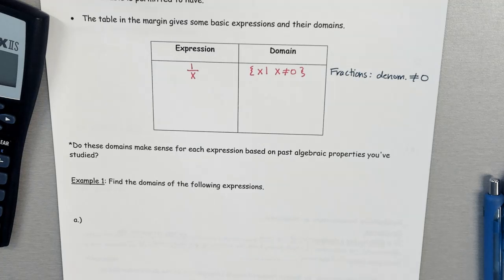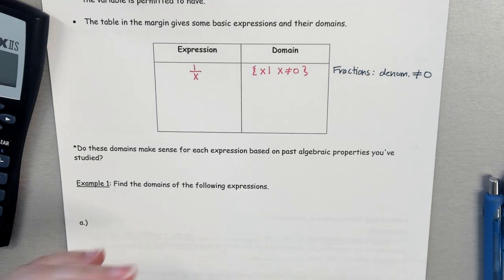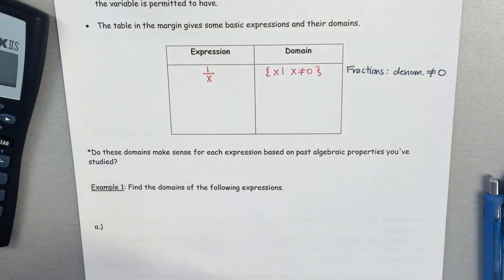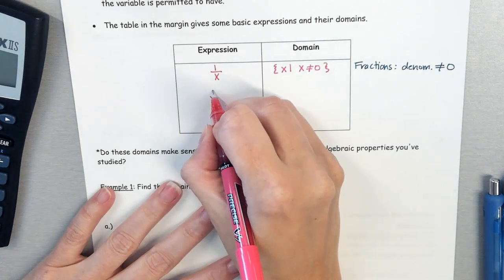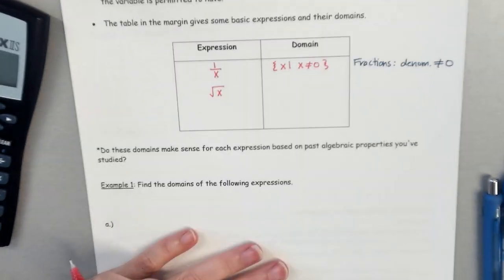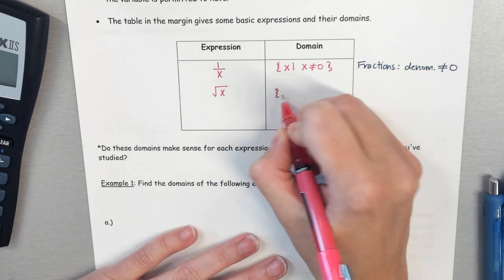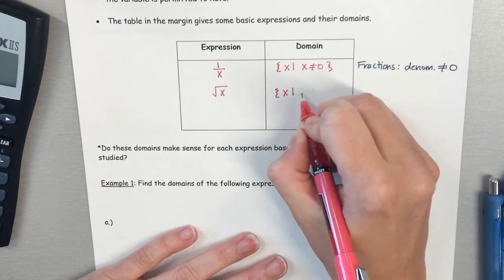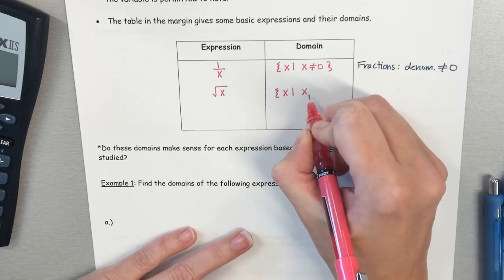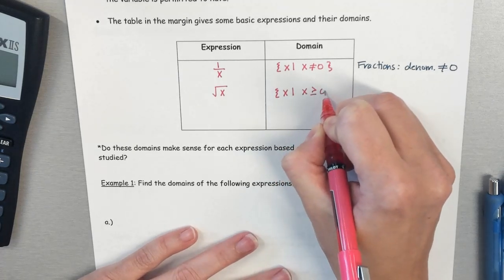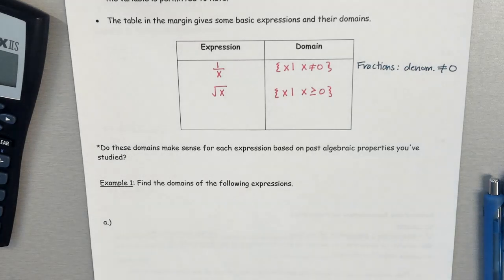Having a radical. So because if it's an even radical, right, you can't take, for instance, the square root of what type of numbers? Negative numbers. So this would be x such that, so the way that we say non-negatives is x is greater than or equal to 0. You can take the square root of 0, right? The square root just means what times what equals that number. So 0 times 0 is 0, so the square root of 0 is 0.